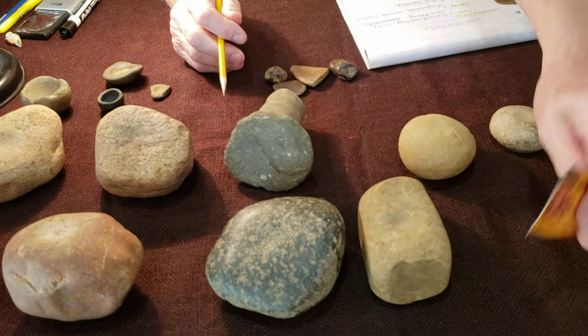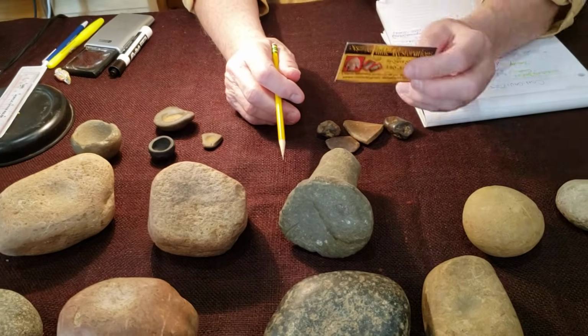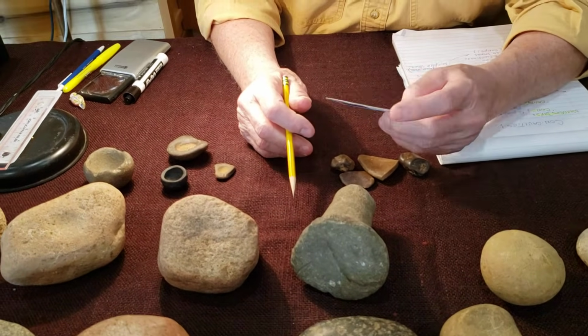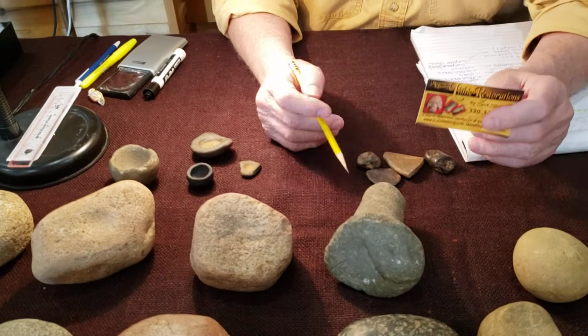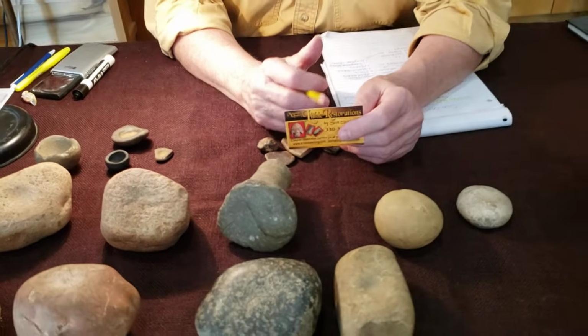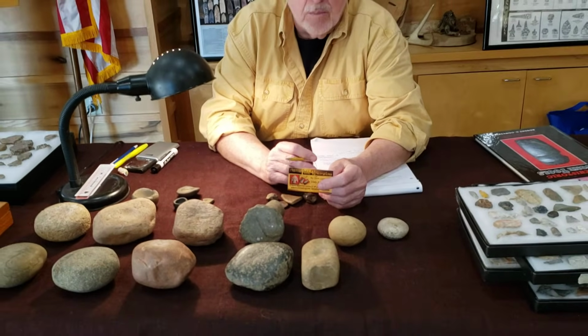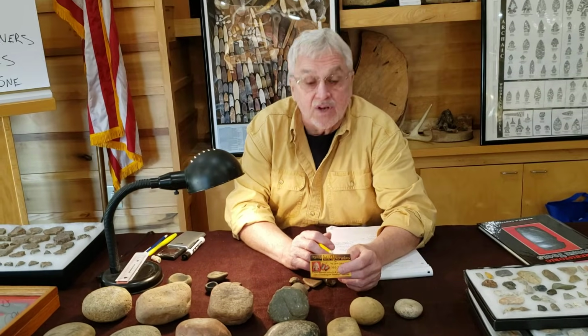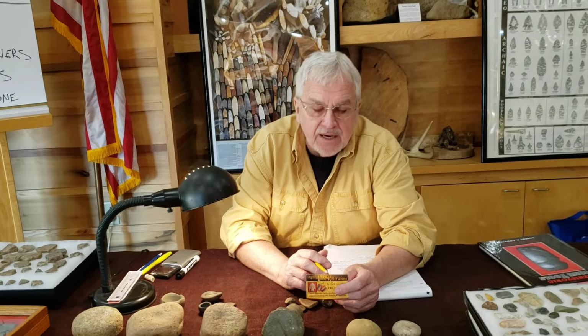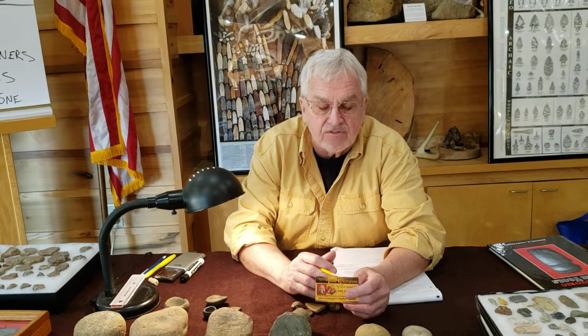And I have a business card, not to promote this guy's work, but I wanted to make a mention of Scott. Scott is an artifact repair guy. He's done it for years. He's one of Ohio's best. And he repairs and puts artifacts together for people all over the United States. He's handled tons of artifacts.